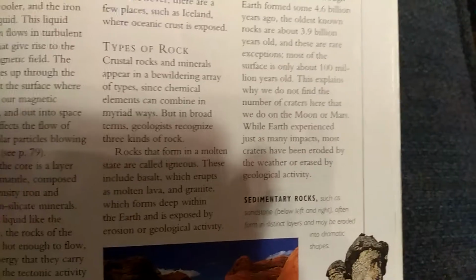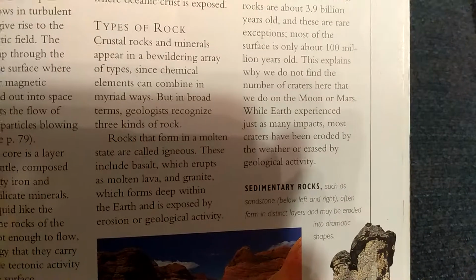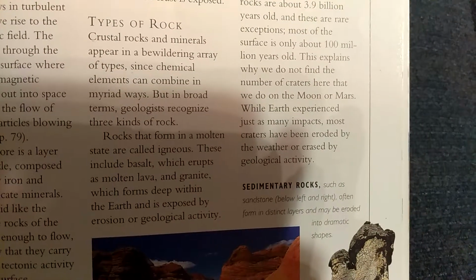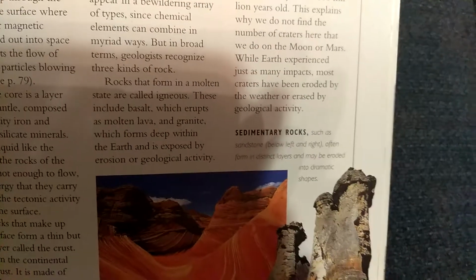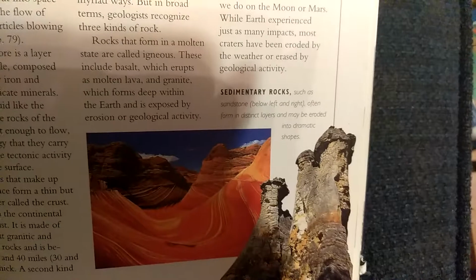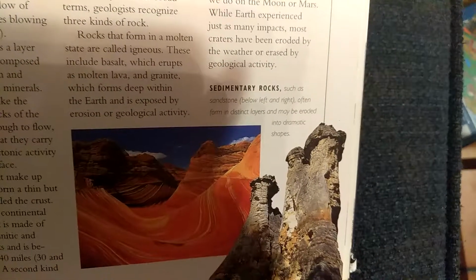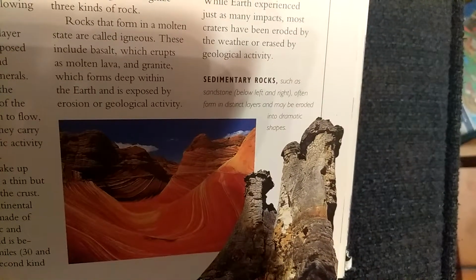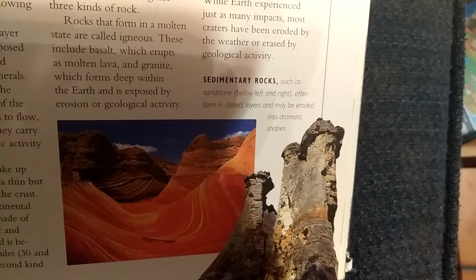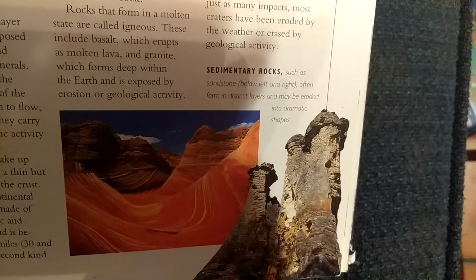Types of rock. Crustal rocks and minerals appear in a bewildering array of types, since chemical elements can combine in myriad ways. But in broad terms, geologists recognize three kinds of rock. Rocks that form in a molten state are called igneous. These include basalt, which erupts as molten lava, and granite, which forms deep within the earth and is exposed by erosion or geological activity.